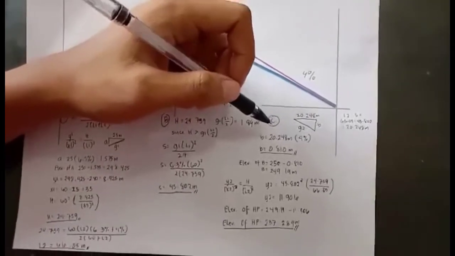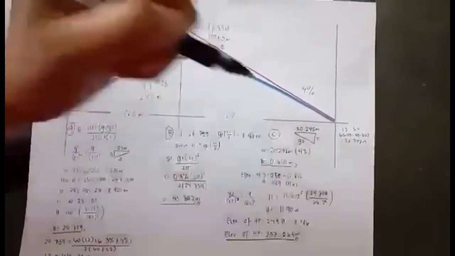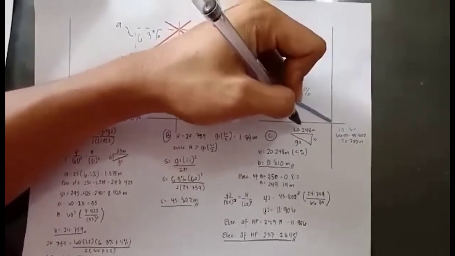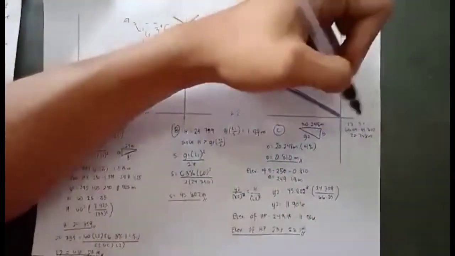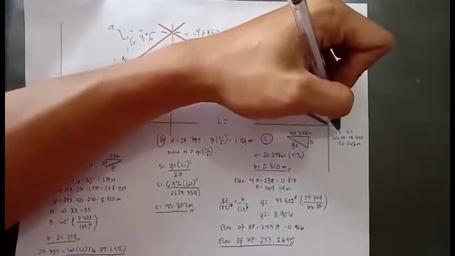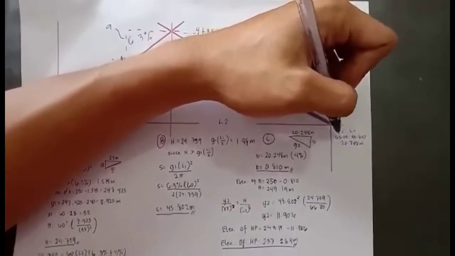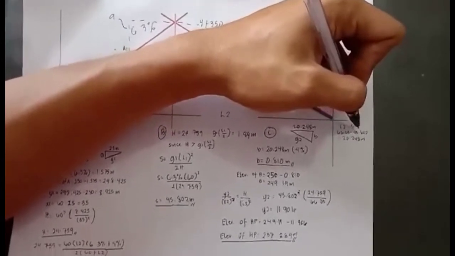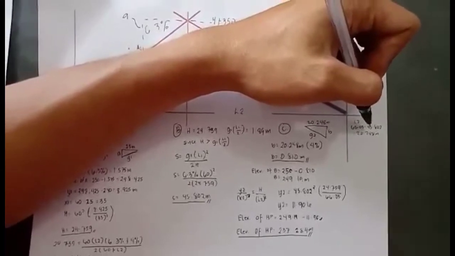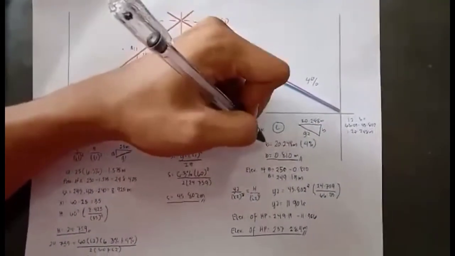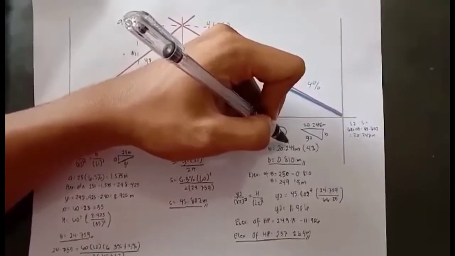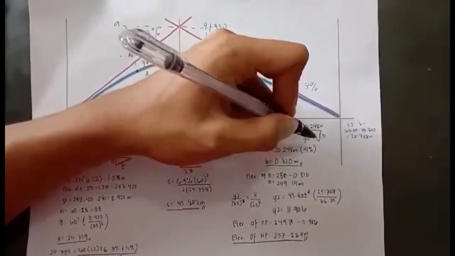Letter C, we need to determine the elevation of the highest point. So C, we have a side B and a 20.248 meter, from L2 minus S. So 66.05 minus 45.802 is equal to 20.248 meter. Then B is equal to 20.248 meter multiplied by 4%.